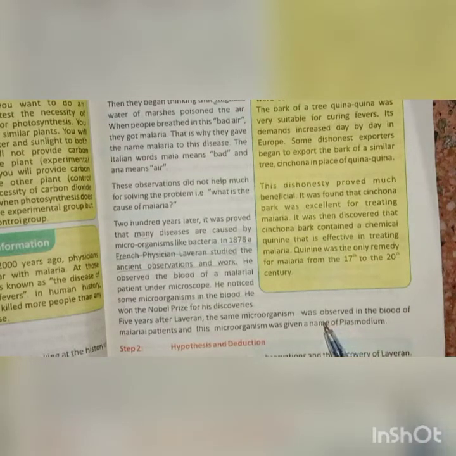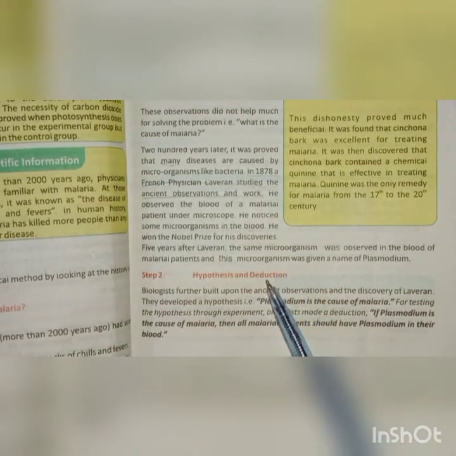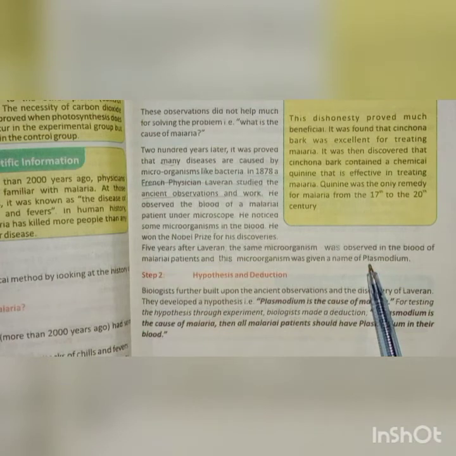Five years later, Laveran named these microorganisms as a malarial parasite and named these malarial parasite Plasmodium. So, the final observation which was made was that Plasmodium is the causing agent of malaria.